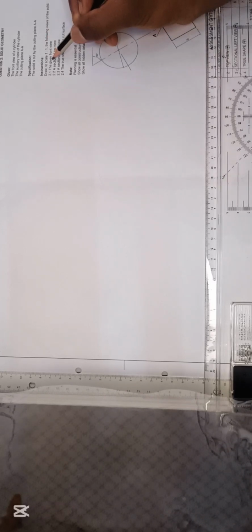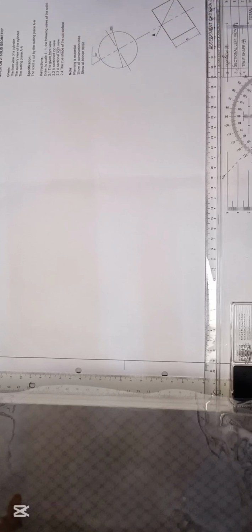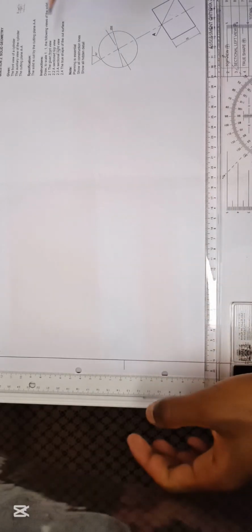We will need to draw a given front view. We will need to draw a section top view and a sectional right view. And remember, this is first angle. So if this is our top view, this will be our front, and then this will be our right view on our left, and then our left view on our right. So we have our front view here. Top view is going to be at the bottom, and right view is going to be on the left of our front view.